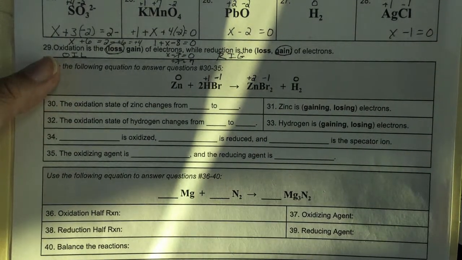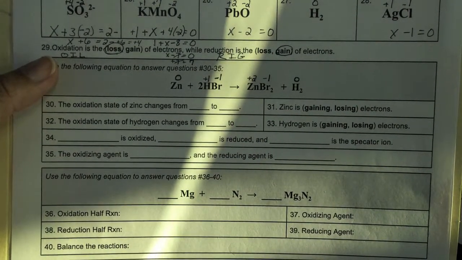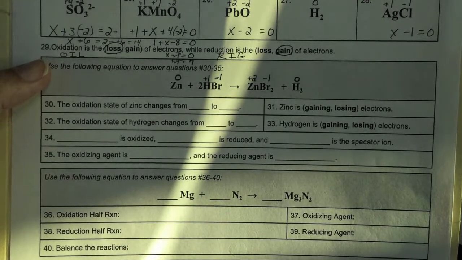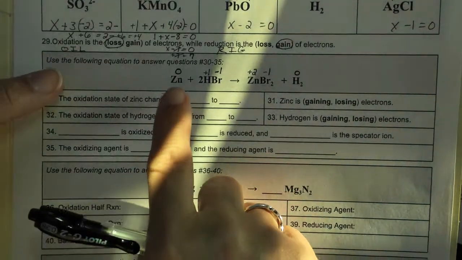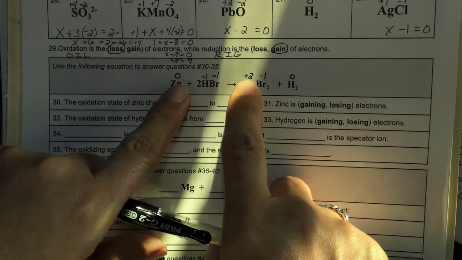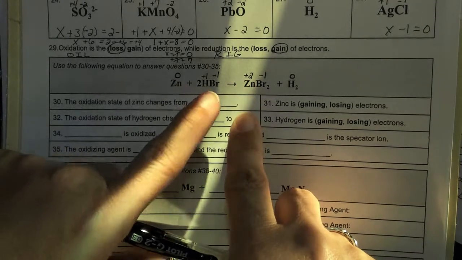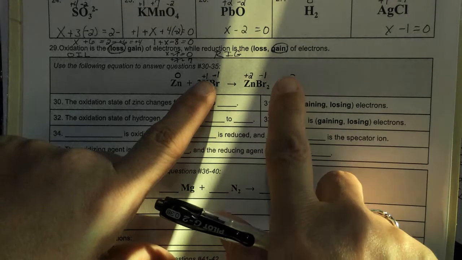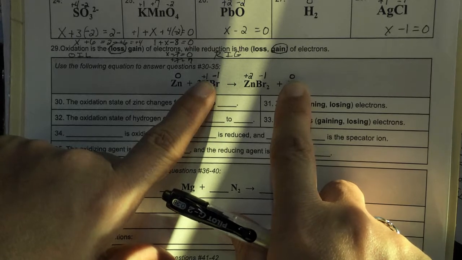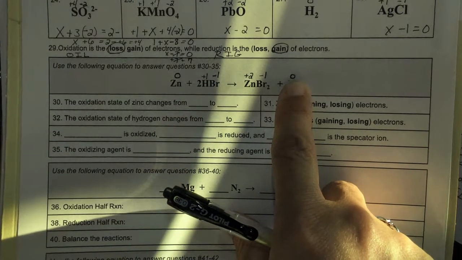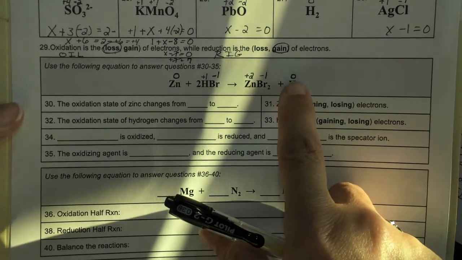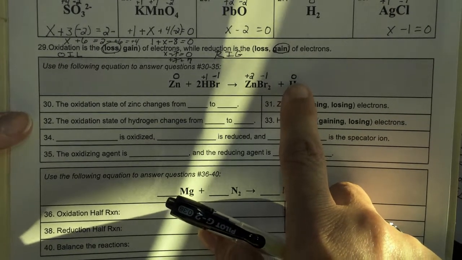So the way I like to do this, because we know the word reduction means that it reduced, start looking for the thing that reduced. If I look at zinc, I go from 0 to +2. Is that a reduction? No, that's not. If I look at hydrogen, I go from +1 to 0. Did the oxidation number reduce? Yes, the oxidation number reduced. Well, why did it reduce? It reduced because it gained electrons. So we have identified the thing that was reduced, which was hydrogen.